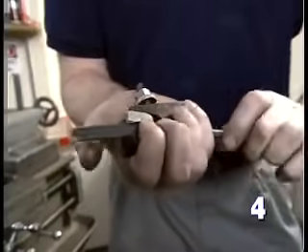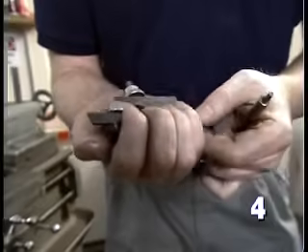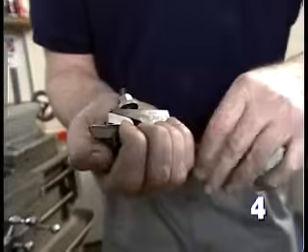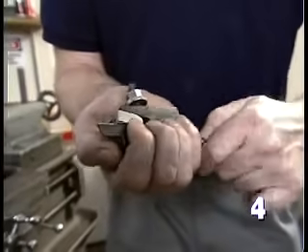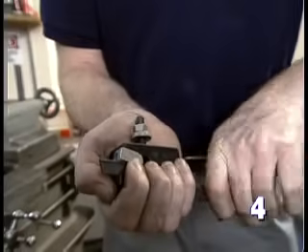So for the piece that I'm going to be cutting off as part of this demonstration, I need about 3/4 of an inch of the tool hanging out. So I'll set the tool to a length just slightly larger than that to make sure I get all the way through the piece. Lock it in place.